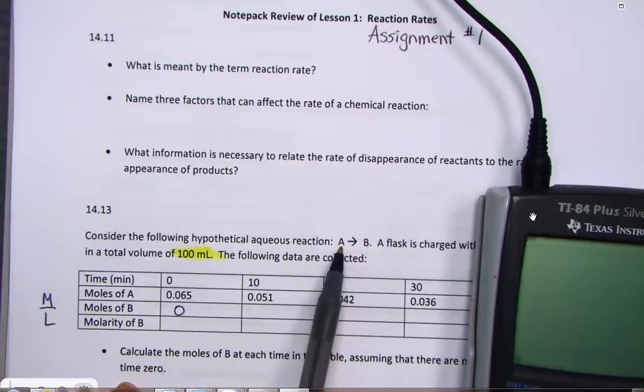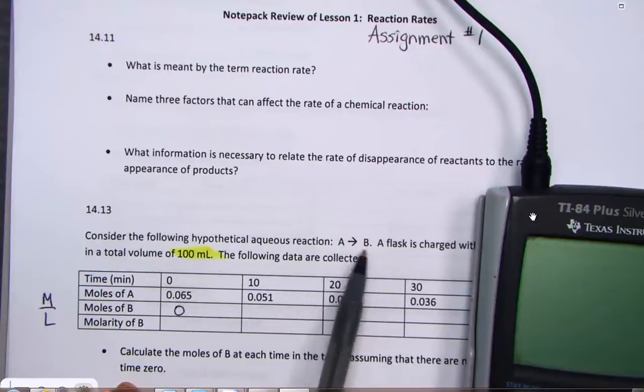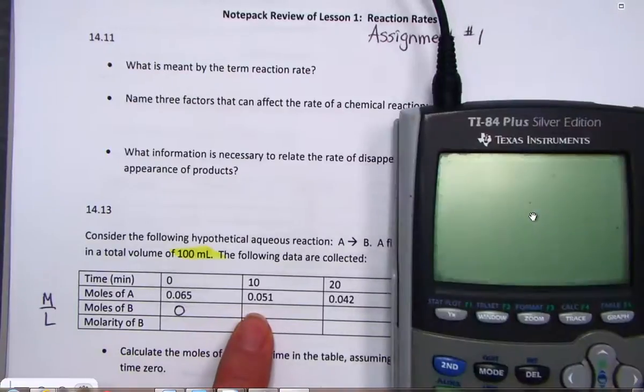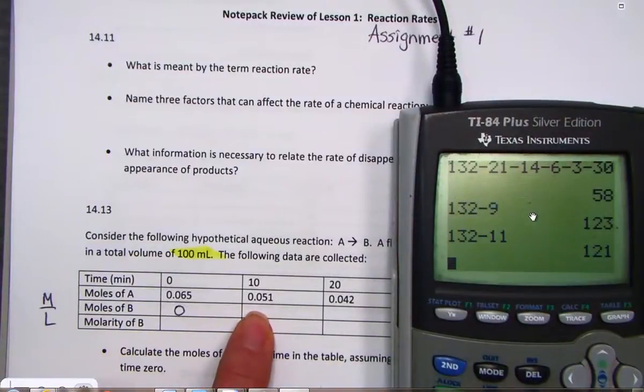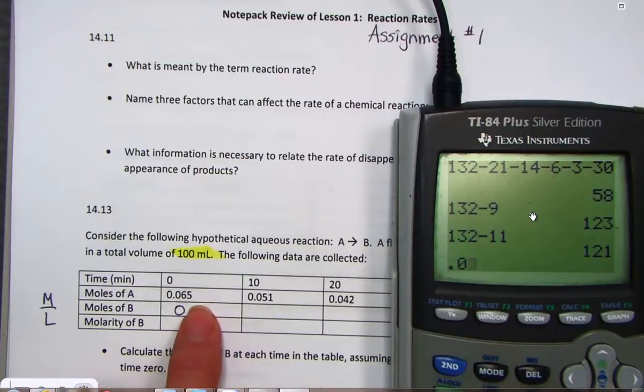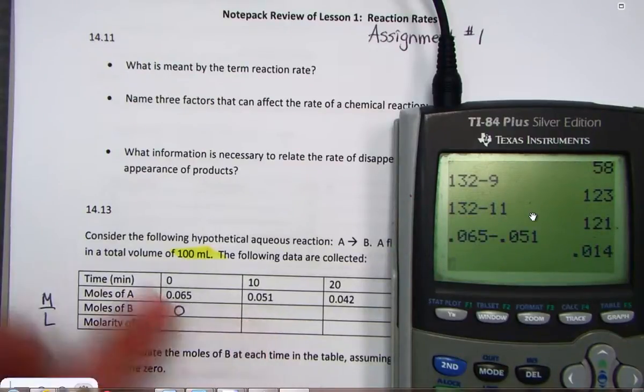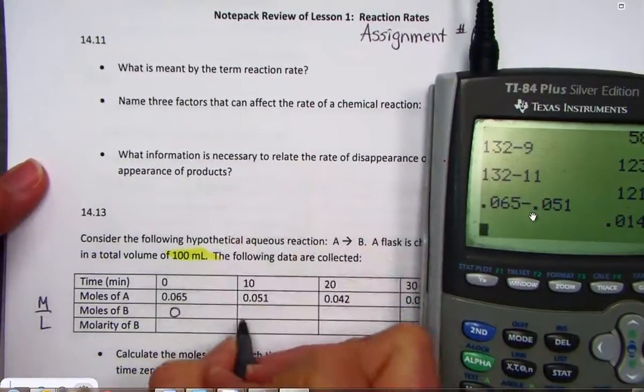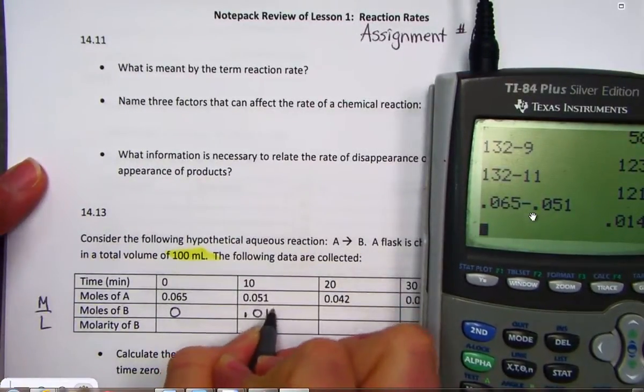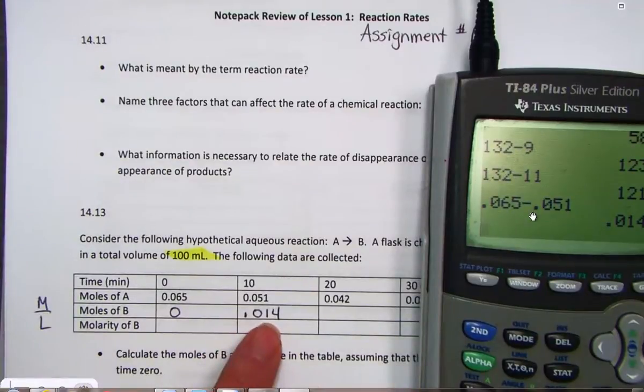So the same number of reactant A, the moles that get used, is the same number of moles that form, just a 1-to-1 ratio. And so when I look at the interval between time 10 minutes and time 0, I started with an initial amount of 0.065 moles of A. And to arrive 10 minutes later, I now have remaining 0.051 moles. And so the difference of 0.014 would be how much of the moles of the product I made. So I'm just going to simply put that in, 0.014 moles of B.